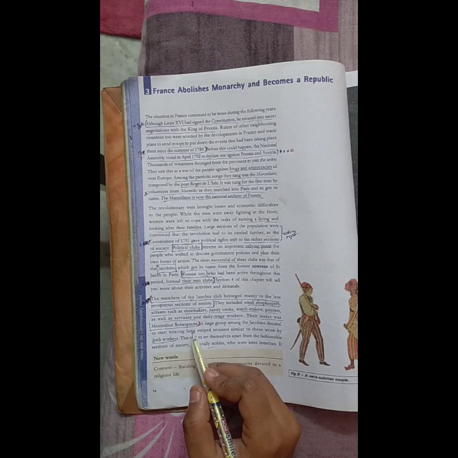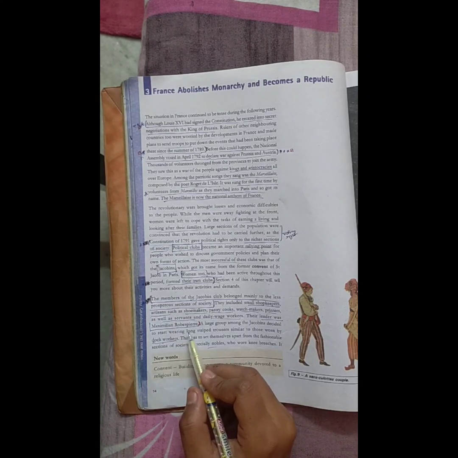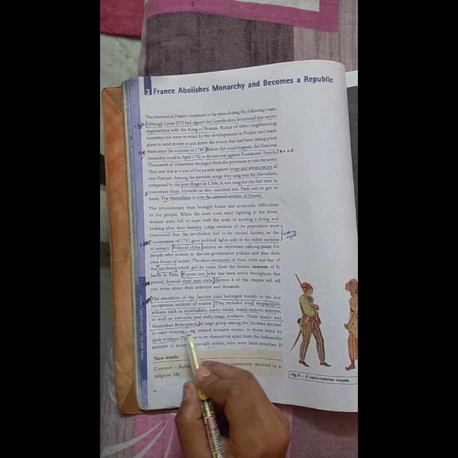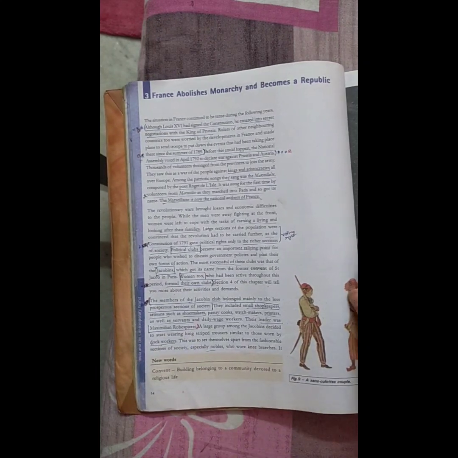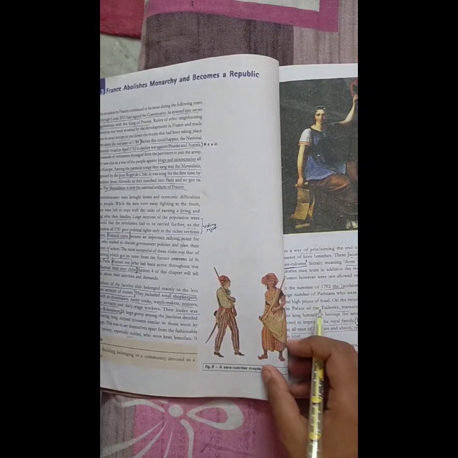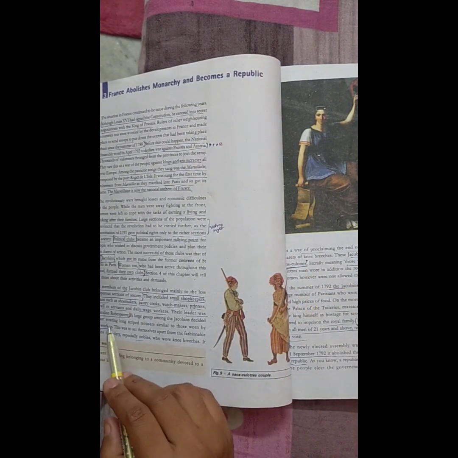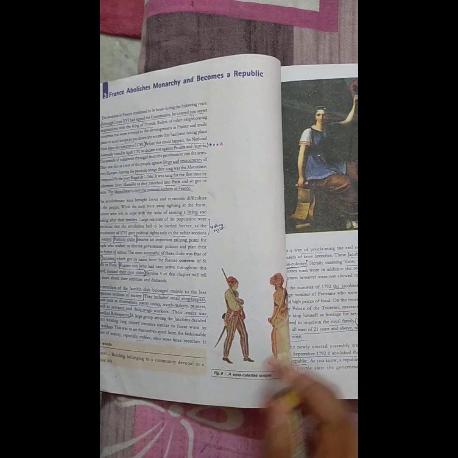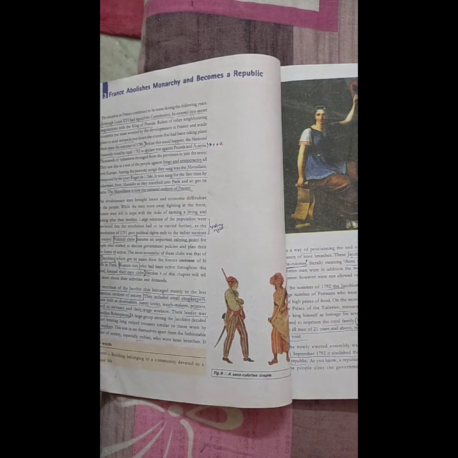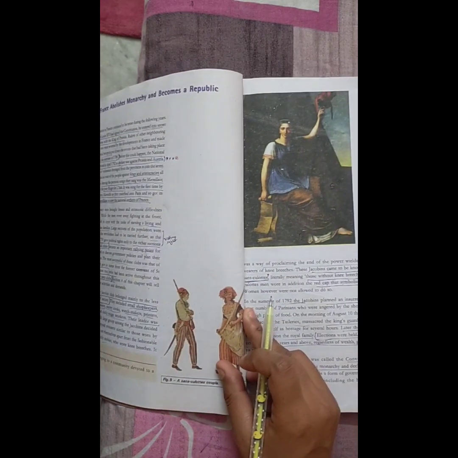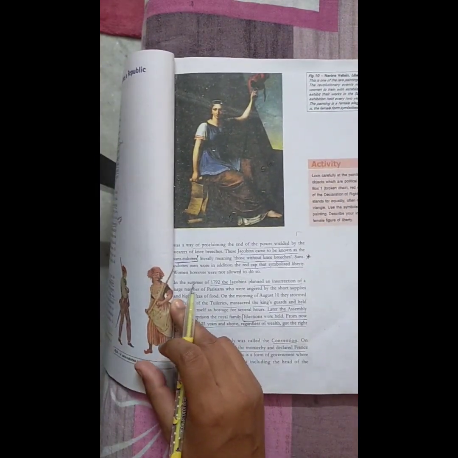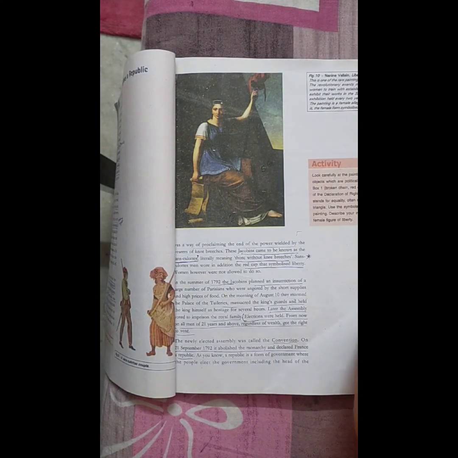This is a very important question: who was the leader of the Jacobin club? The answer is Maximilien Robespierre. Here, notice this image. The members of the Jacobin club used to wear a particular type of uniform, like you wear a particular uniform in your school.